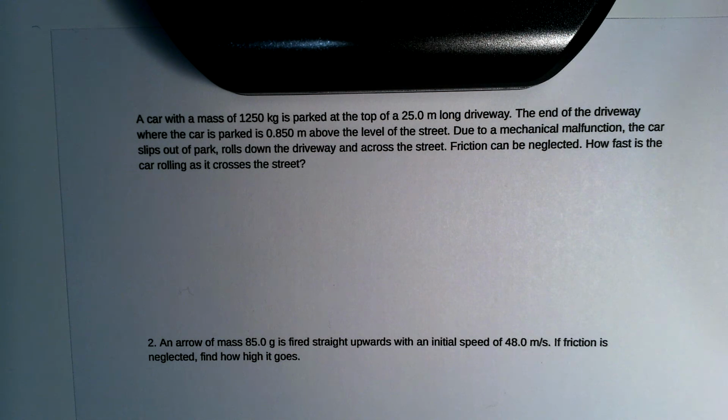So this first question here, we have a car with a mass of 1,250 kilograms. It's parked at the top of a 25.0 meter long driveway. The end of the driveway where the car is parked is 0.085 meters above the level of the street. Due to a mechanical malfunction, the car slips out of park, rolls down the driveway, and across the street. Friction can be neglected here, so we don't have to worry about that. How fast is the car rolling across the street?